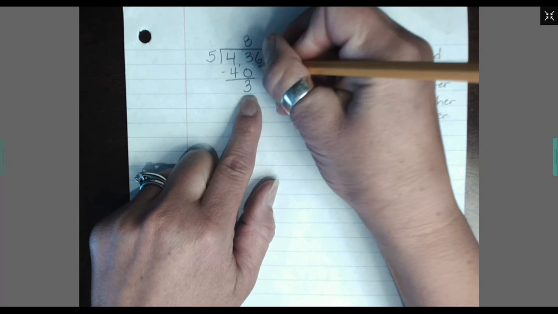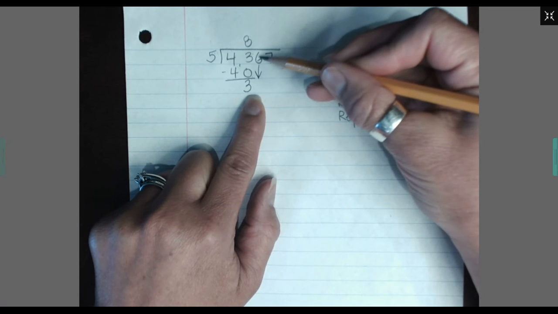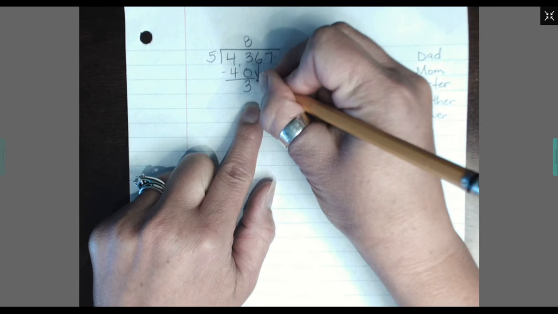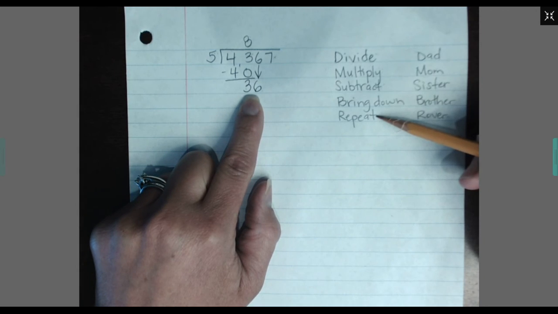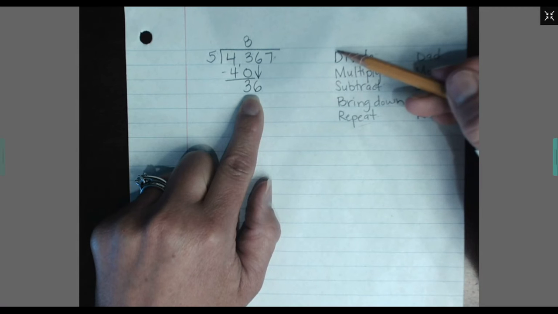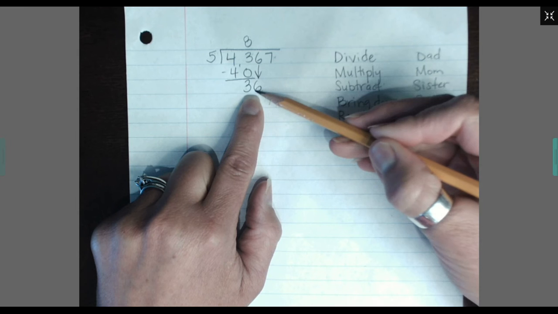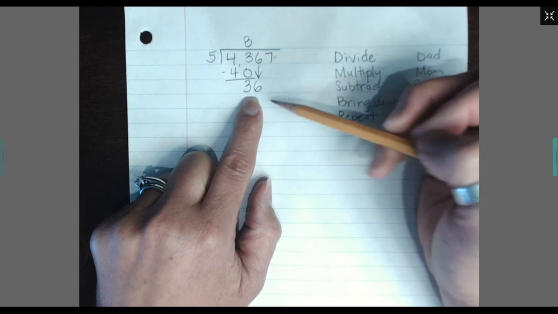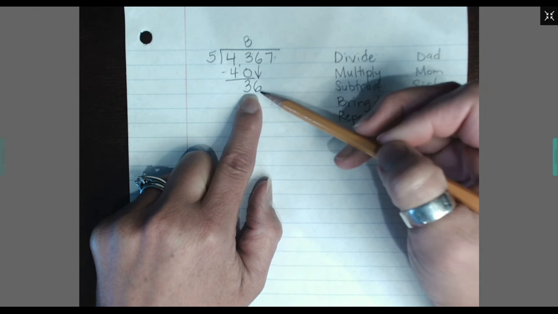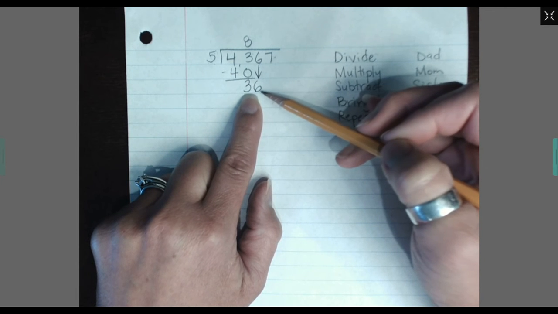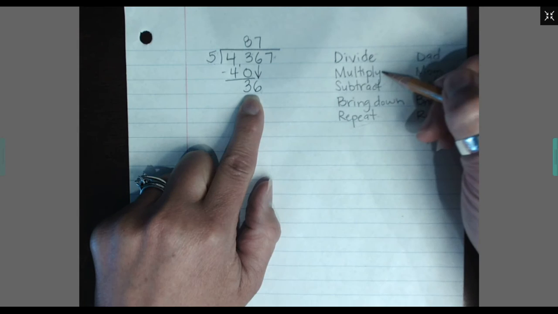Next step, bring down. I'm going to bring down my next place value, and I'm going to bring down that 6. So now I have 36 I'm working with. And then I'm going to repeat. So I start the process again. First step, divide. 36 divided by 5 is, remember, can't go over. So what times 5 gets me as close to 36 without going over? 35 is as close as I can get, right? So 5 times 7.